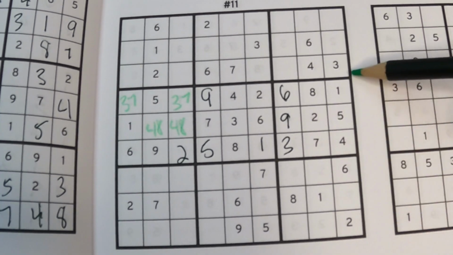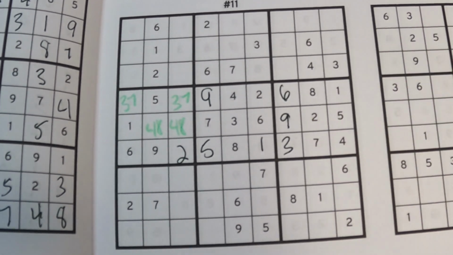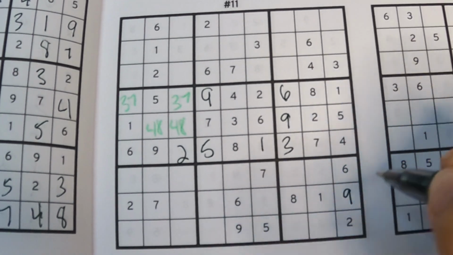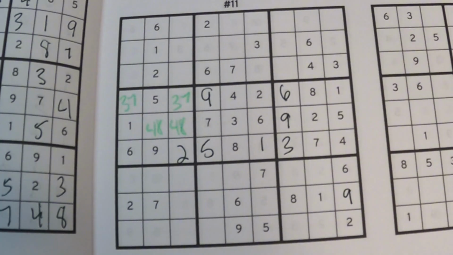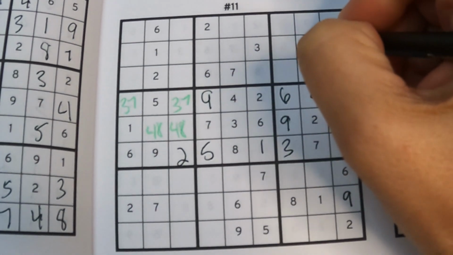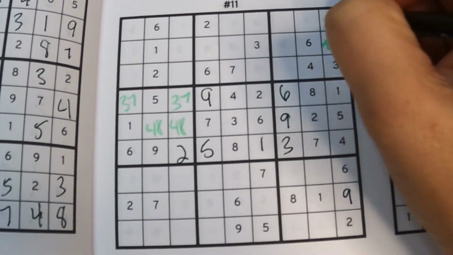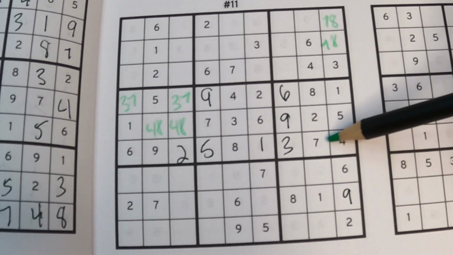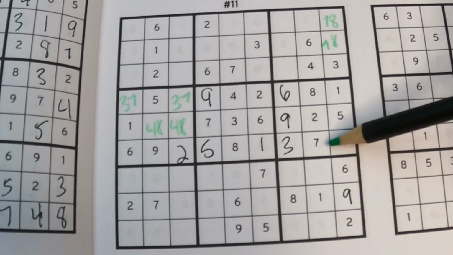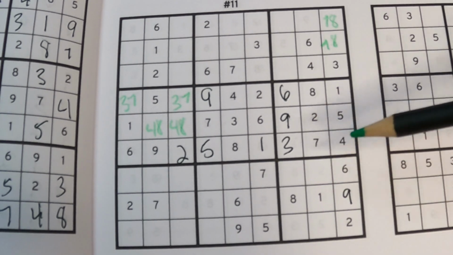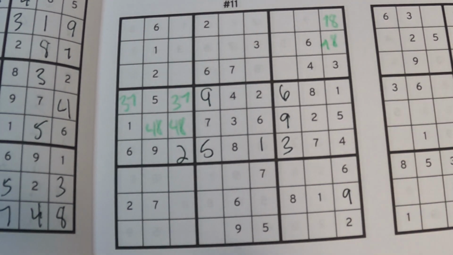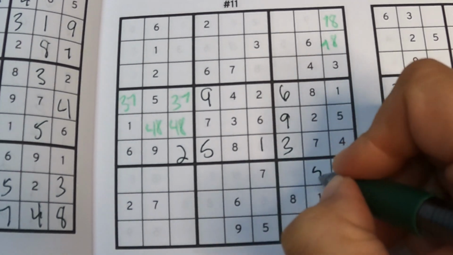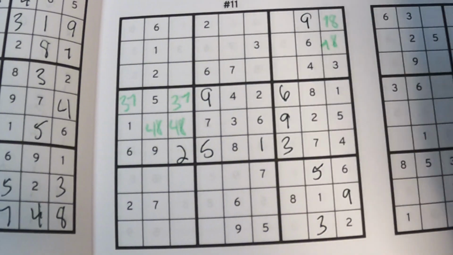For this column, we're missing 7, 8, and 9. We've got 7 and 8 here, so this is our 9. But I don't see any other help. So 7, 8. For this column, we're missing 3, 5, and 9. We've got 5 and 9 here, so this is our 3. That 9 makes this our 5, 9.